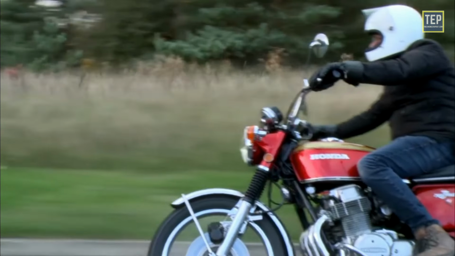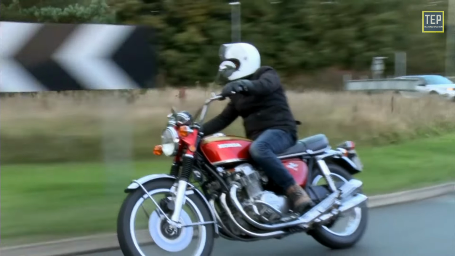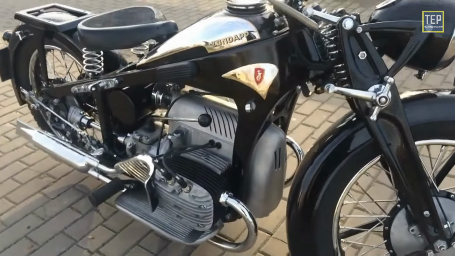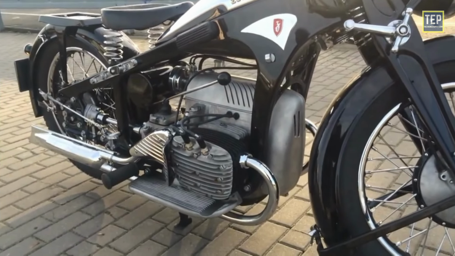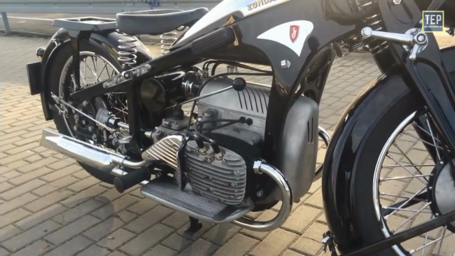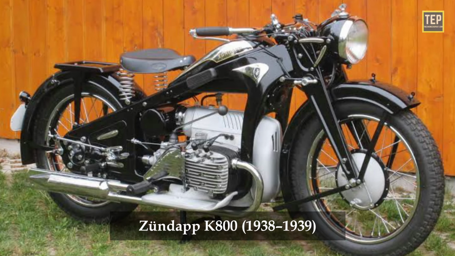Most motorcycles with 4-cylinder engines use an inline-4 engine layout. However, several flat-4 engines have been used in shaft-drive motorcycles. Zündapp K800.